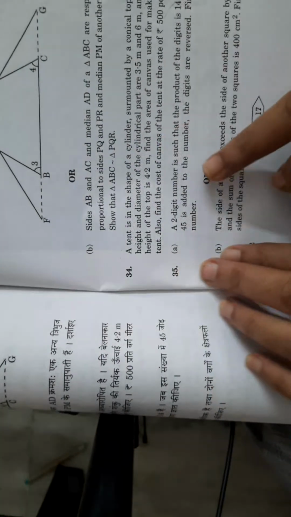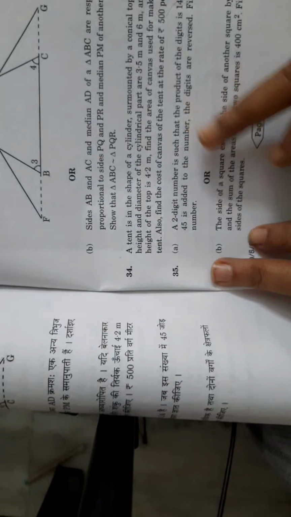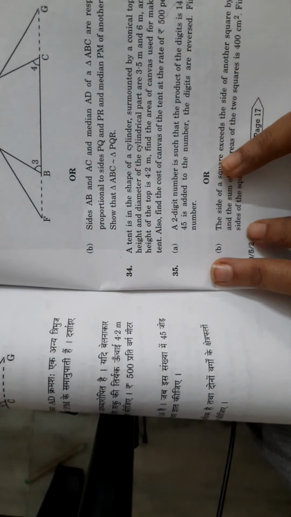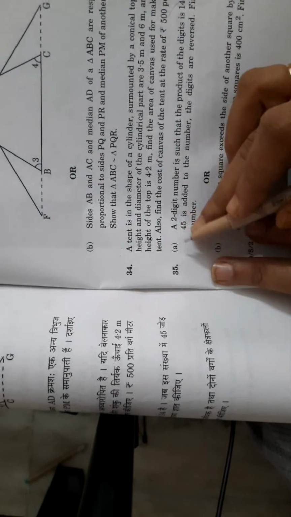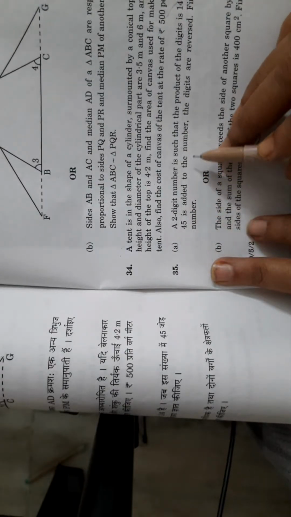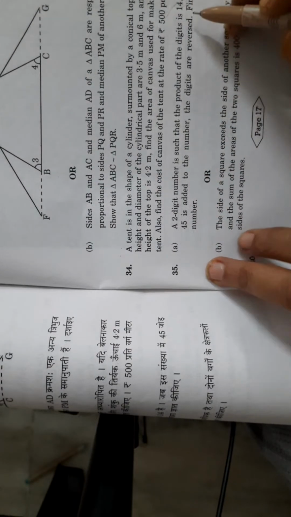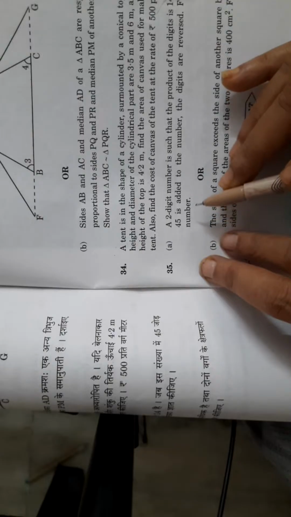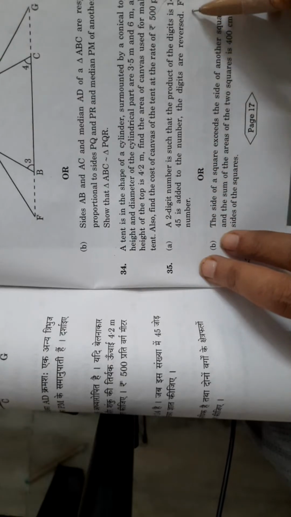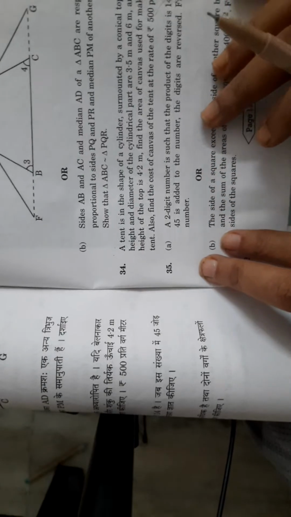So here, quadratic equation, question number 34. 34 is surface area and volume, and 35th, the first one, quadratic equation. So this kind of questions are also very important. A two-digit number is such that the product of digits is 14. When 45 is added to the number, the digits are reversed. Find the number. So let's start with this.